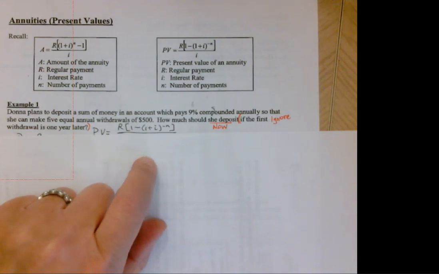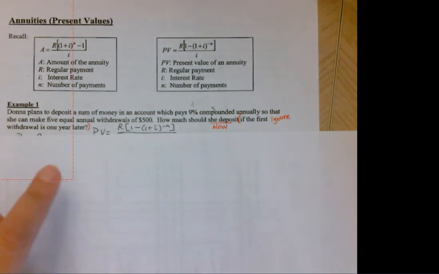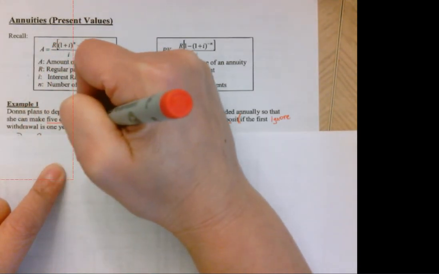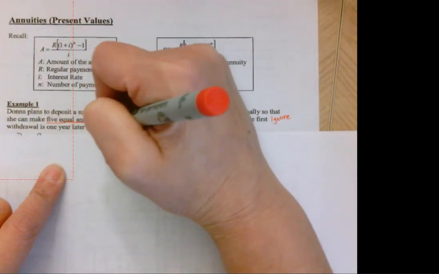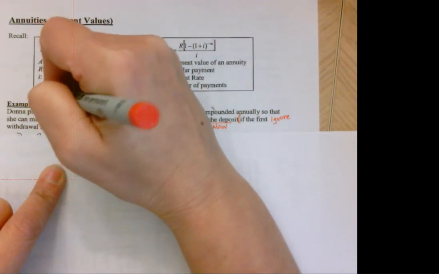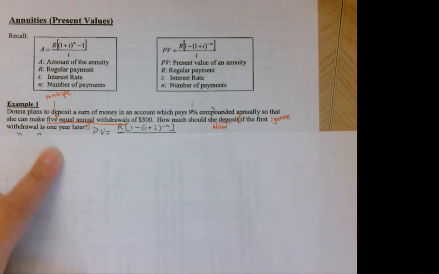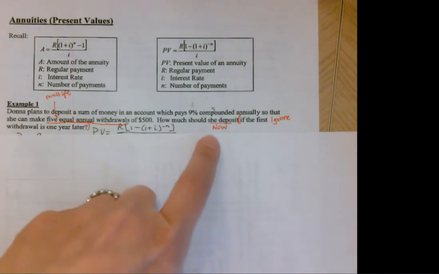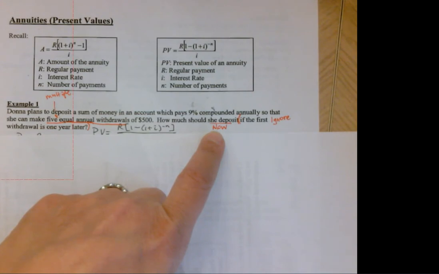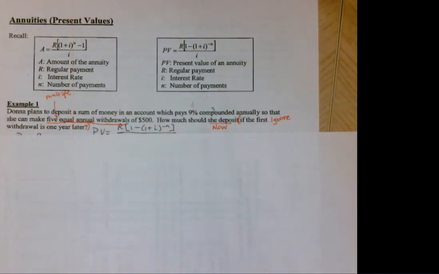So how do you know it's annuity and not compound interest? Because she's going to make 5 equal withdrawals. So this is multiple payments. It's happening more than once. She's going to take money out of the account. And how do you know that it's present value and not future value? It's because they're asking how much you should put in the account now. So this is like that retirement example. She's putting money into the account now so that she can take money out of the account every year for the next 5 years. All right, so it's present value.